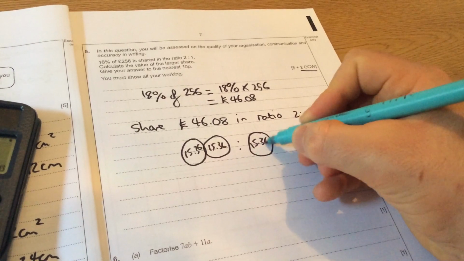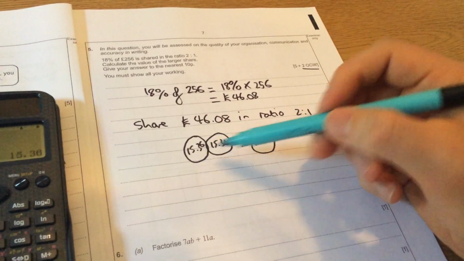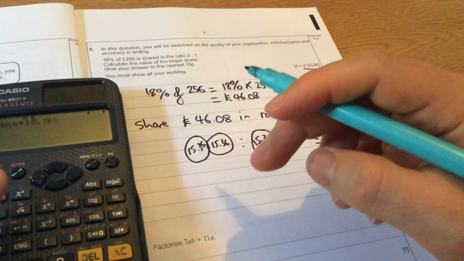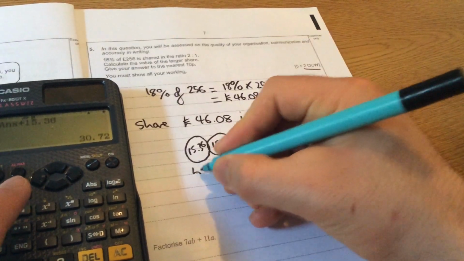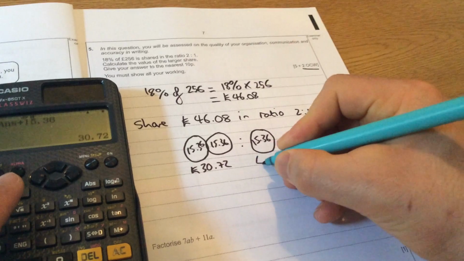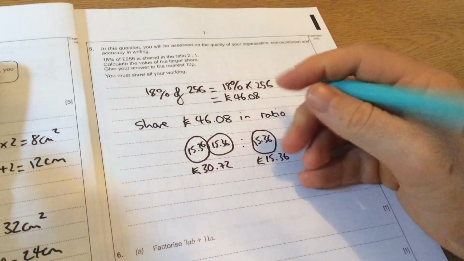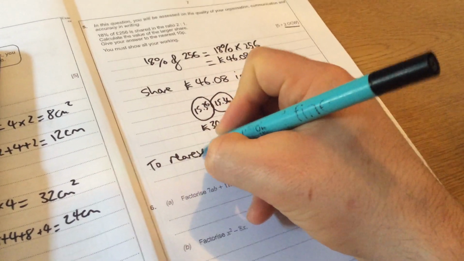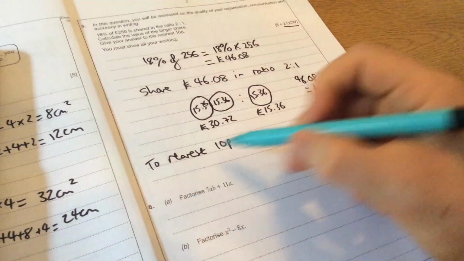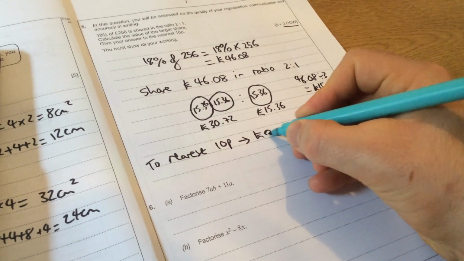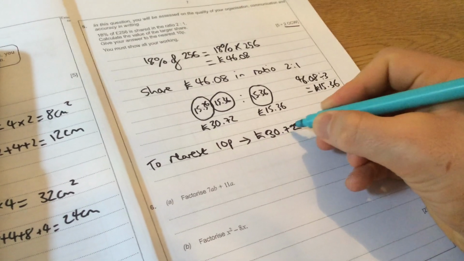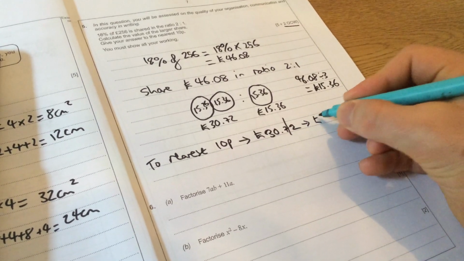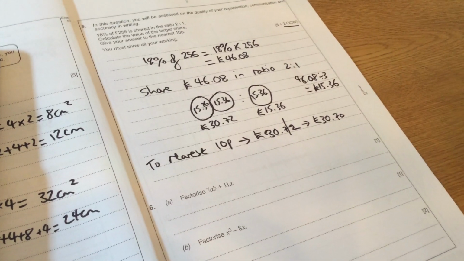The reason I draw it as a picture, especially if you've got bigger ratios than this, is because it's really easy to see how much each person gets. So this person gets 2 lots, which is £30 and 72 pence. This person gets £15.36. Okay, we've done that. Then, if we want to give it to the nearest 10p, I'm going to write down nearest 10p. I'm just telling them each time what I'm doing. £30 and 72, nearest 10p is this bit here, so I draw my line in there. That's 2, so I'm just going to chop it off. Nearest 10p is £30 and 70 pence, and that's my largest share.